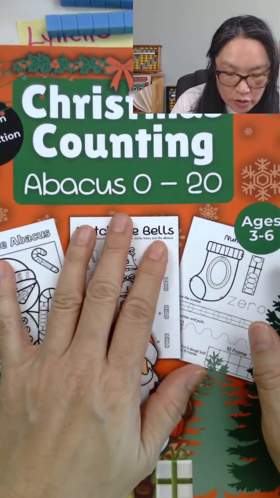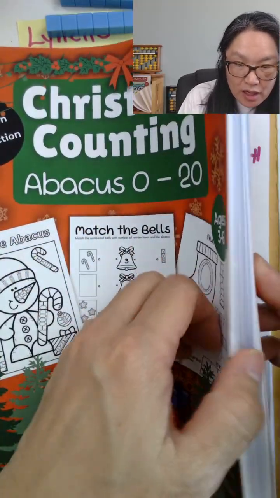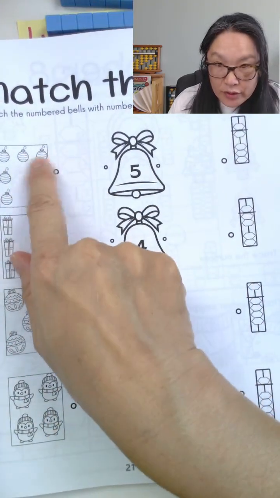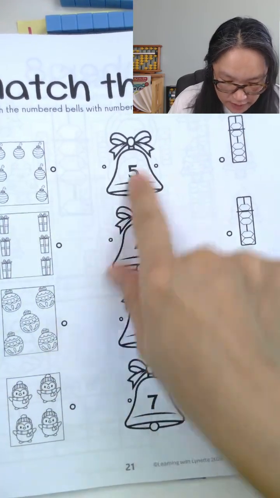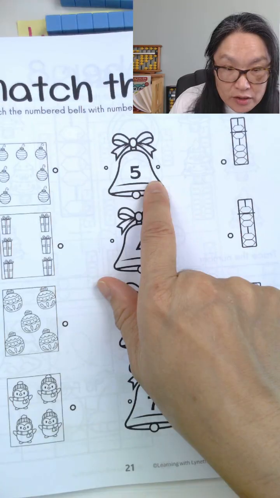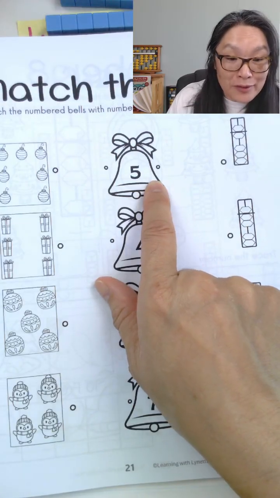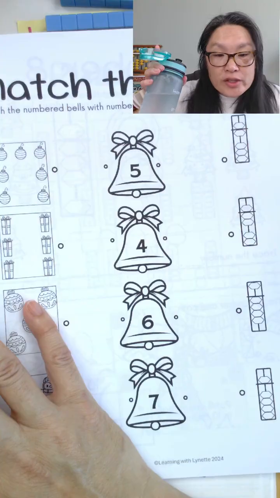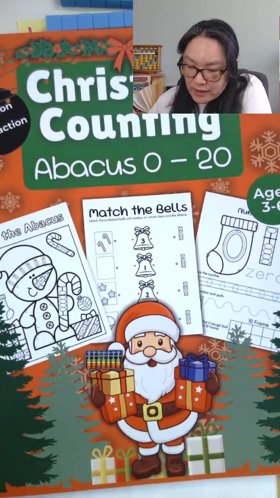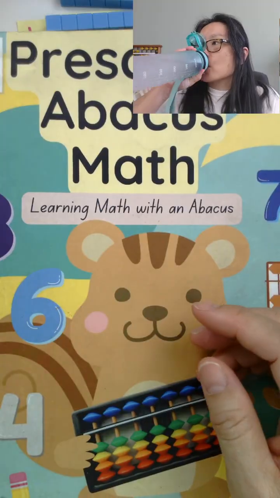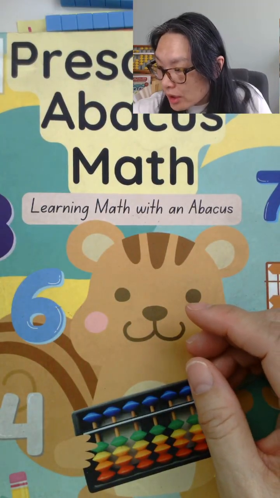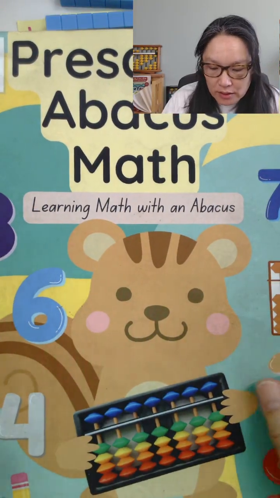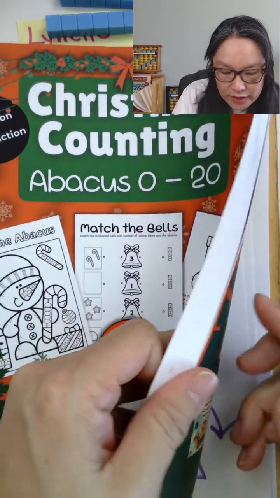So the Christmas one, again, still talks about bead recognition, here's the quantity and find the quantity and so forth. And then there's number recognition. EYFS is early years foundation stage, nursery. Oh, wow, that's a mouthful. Okay, interesting. So I think this would be sufficient. But if you want to push them along, I don't believe in pushing, but if you want them to be up to speed, you could do the Christmas one.